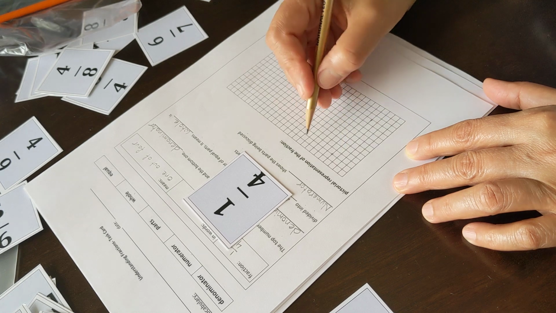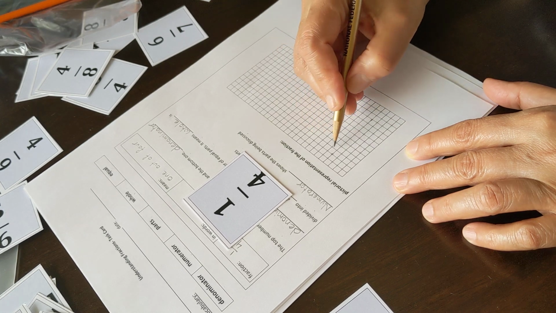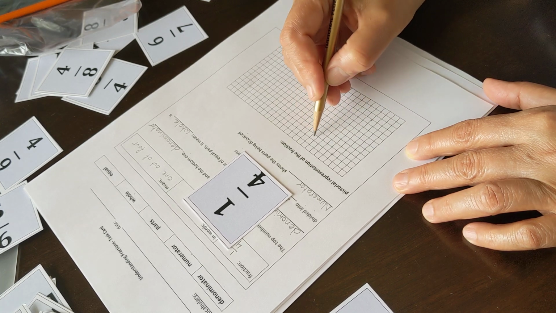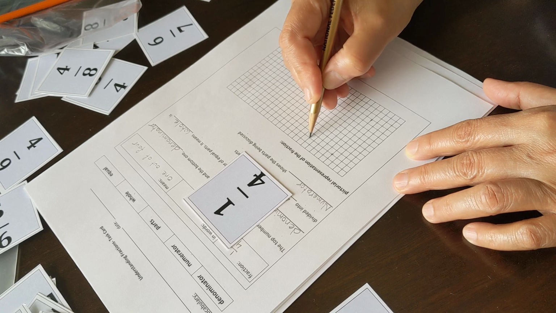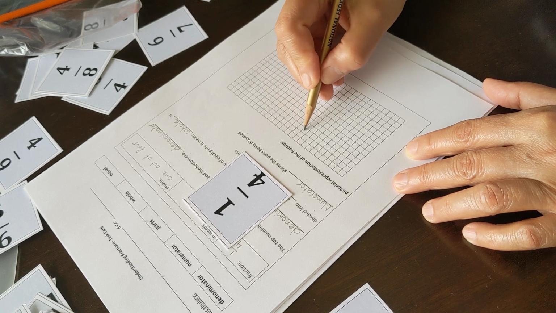So I use my grid. I'll take 1, 2, 3, 4, maybe 5 in each part.